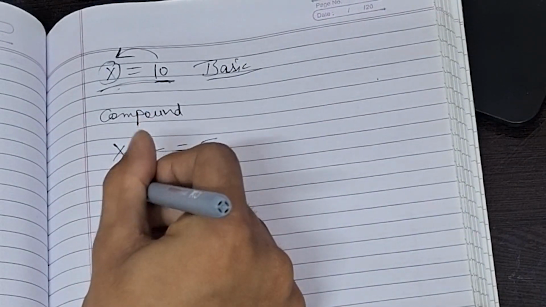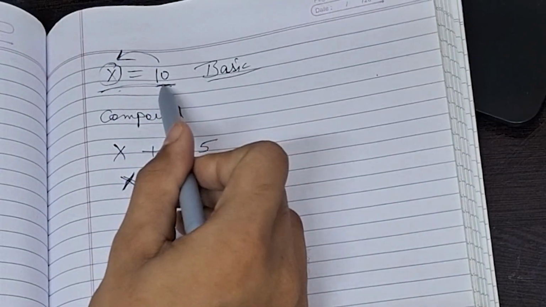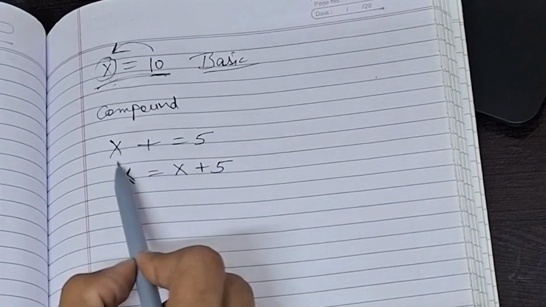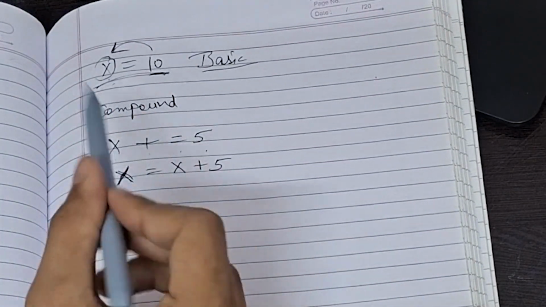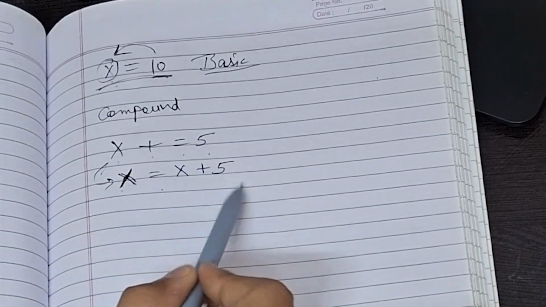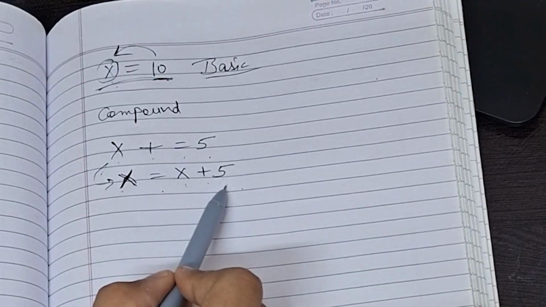This is the simple meaning of that. Earlier we had x as 10. We assigned the value 10 to x. Now we are saying x plus equal to 5. This statement means x is equal to x plus 5. Whatever the value of x is, add 5 to it.